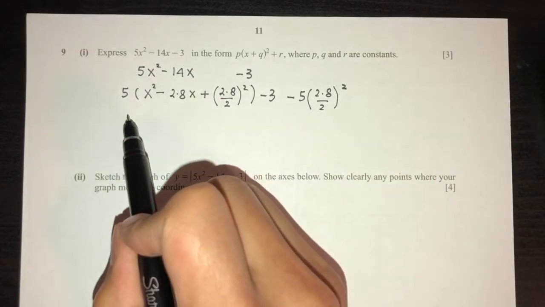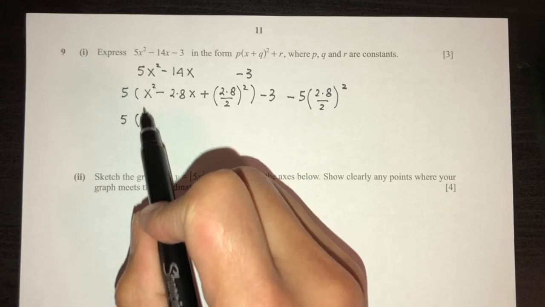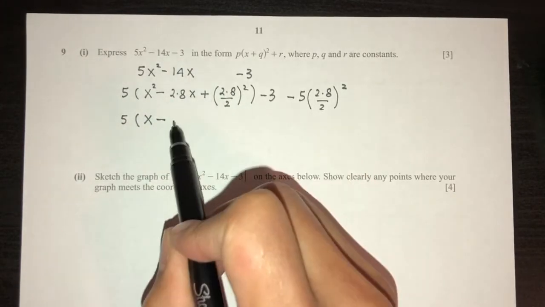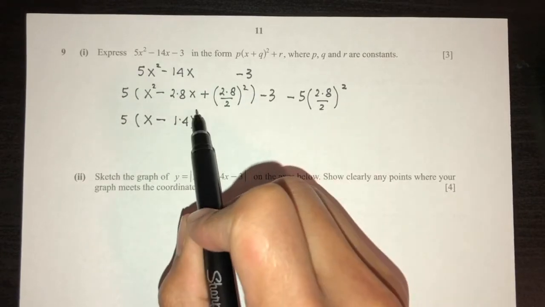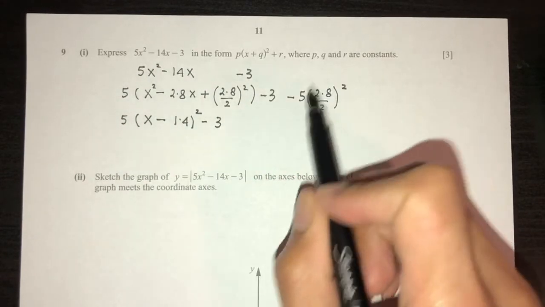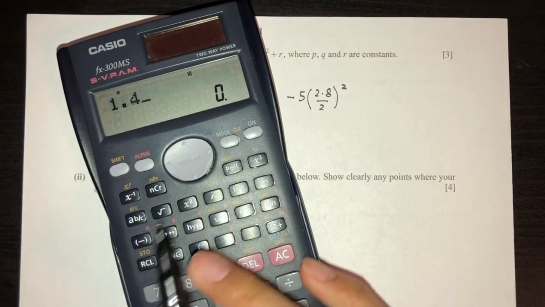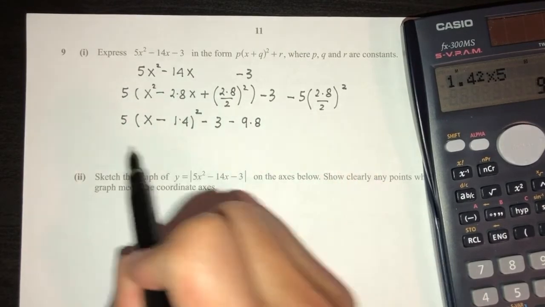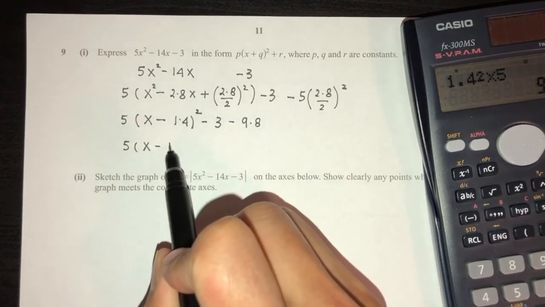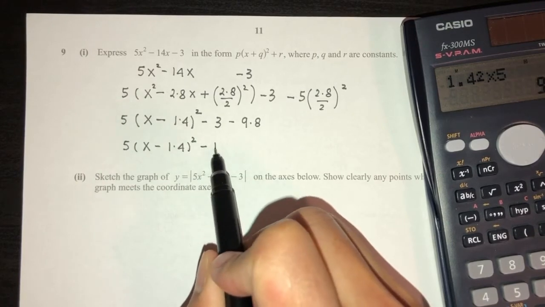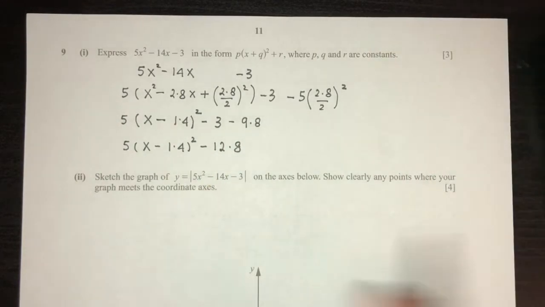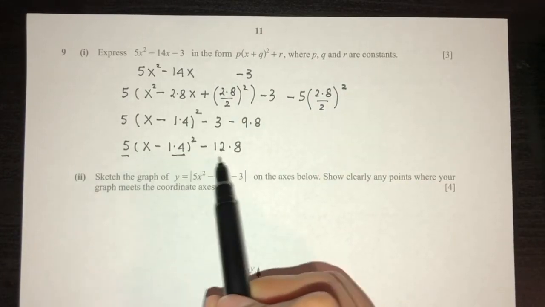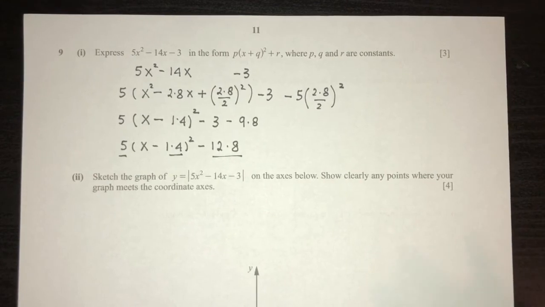Now we have to simplify. 5 is 5. X squared, we have to write x. This is minus, this becomes minus here. And the value inside will be 1.4. And we have square will be square. We have minus 3. And what is this value? That will be 1.4 square times 5. That will be minus 9.8. So you have 5 times x minus 1.4 square minus 12.8. So this will be your answer, where P, Q, and R are constants. So this is P, Q, R. That is part 1 of the question.